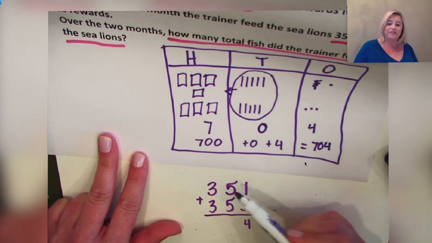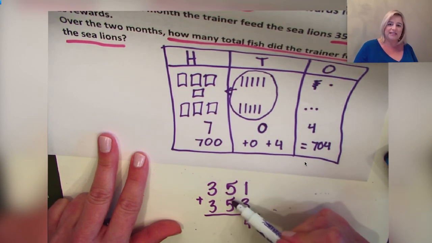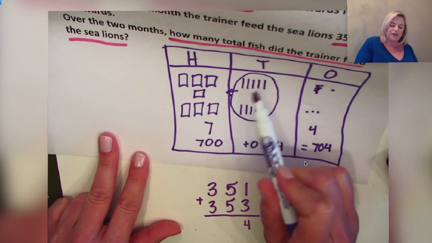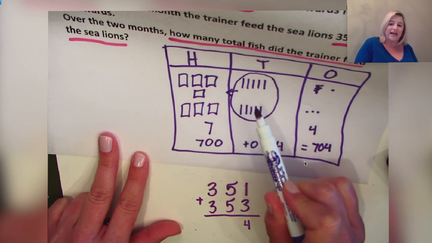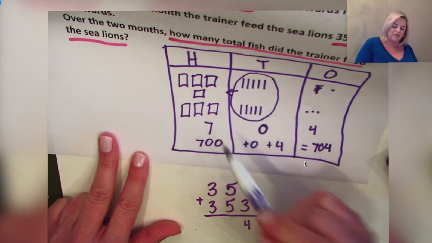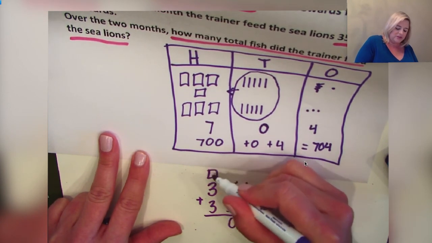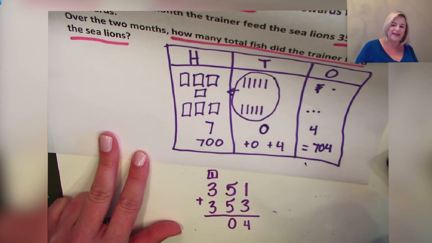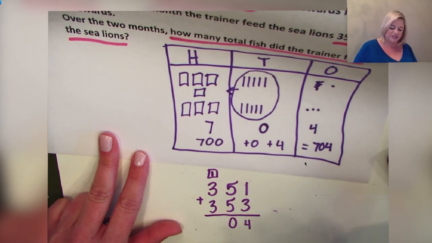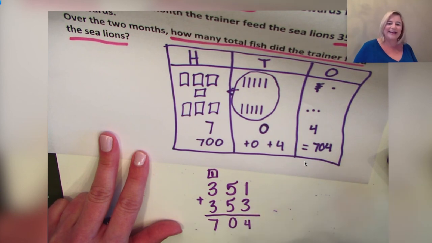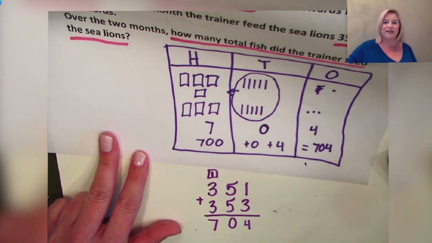Now we see that we have 5 tens plus 5 tens. And just like in our model, we're going to group those together, and that equals 100 flat and move it over. And we do not have any tens left over. And I'm going to bring the 100 flat up there. So how many hundreds do we have now? Excellent, 704. So I want you to compare your model with mine. You all are doing a great job. Give yourself a sea lion clap.